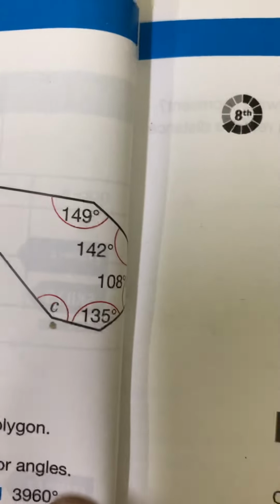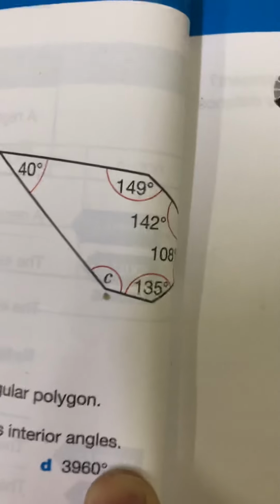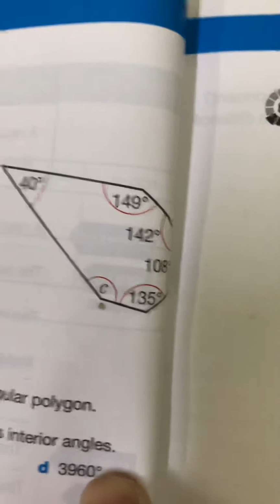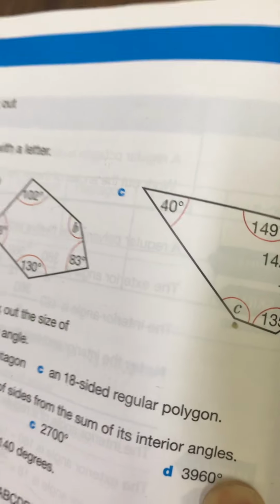Also in such a case, you have to count in the beginning how many sides. 1, 2, 3, 4, 5. Okay, here don't forget to count this and follow the same rule.